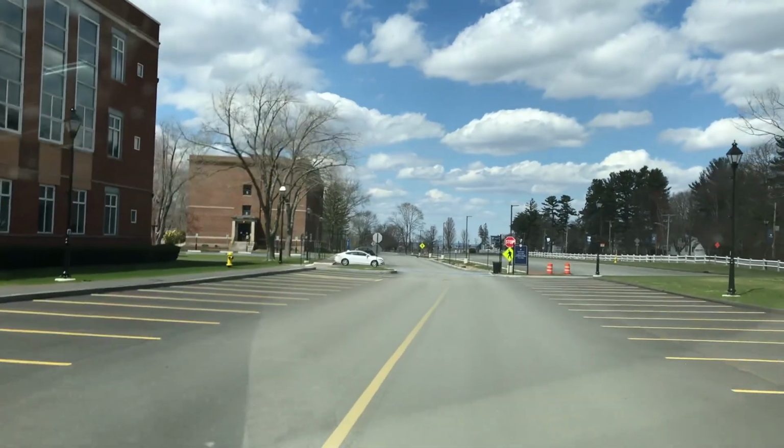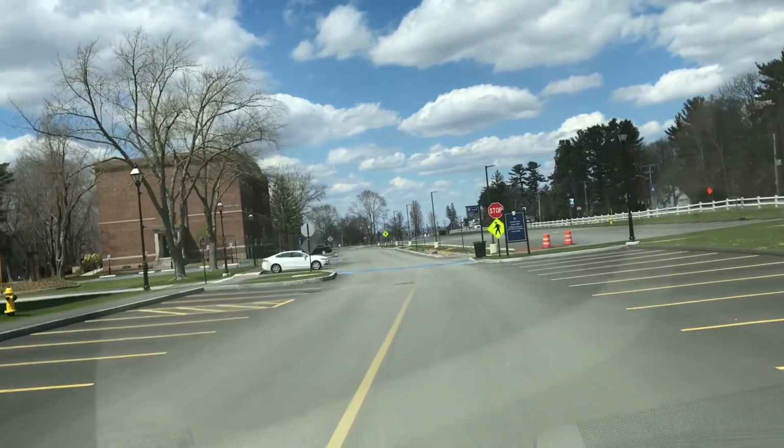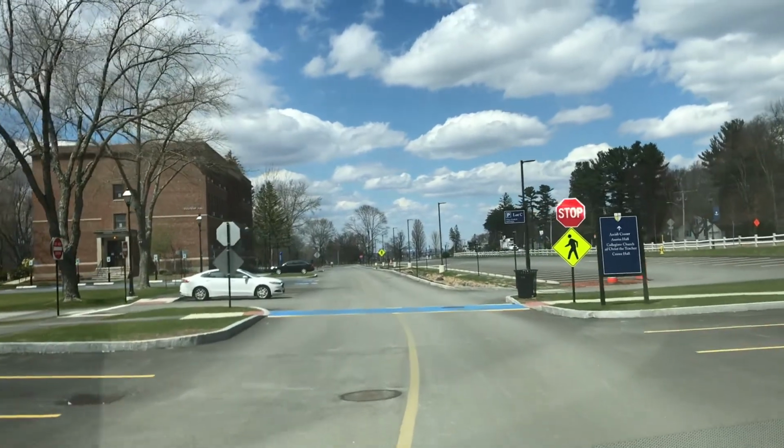It's a little tour of campus as I'm driving off. Hoping the police don't stop me with my chairs.